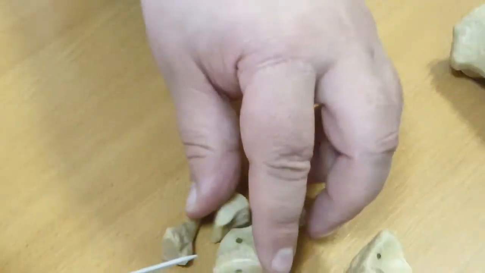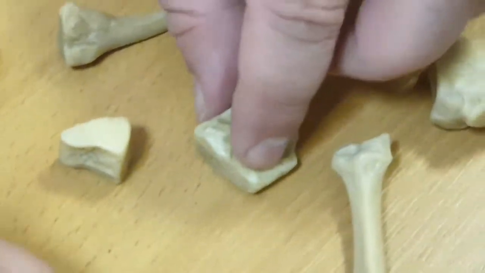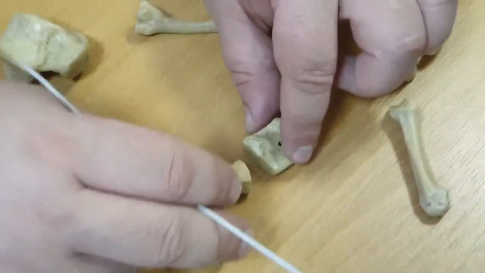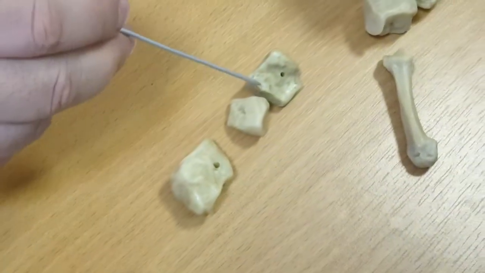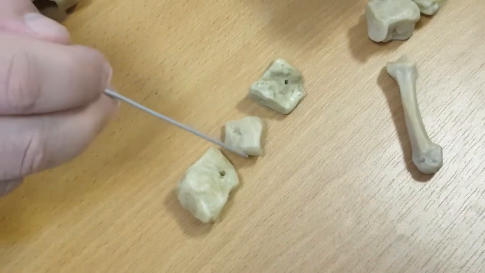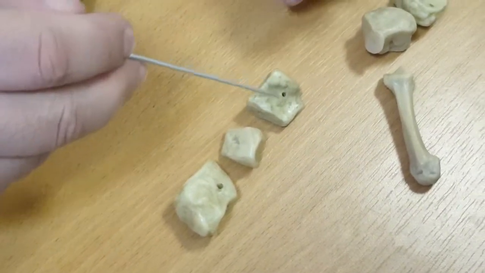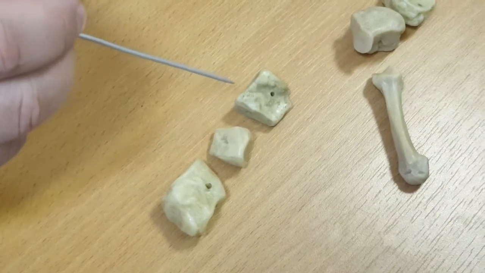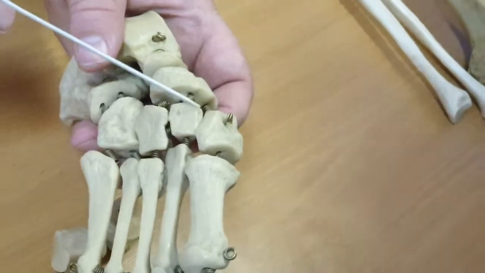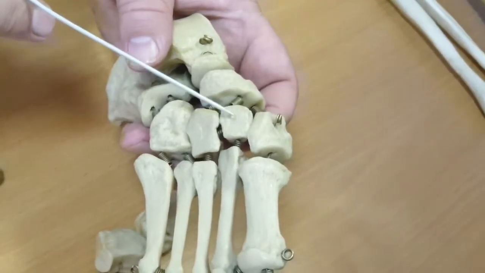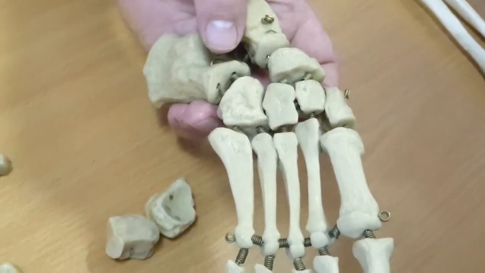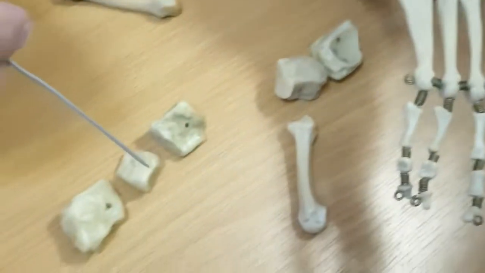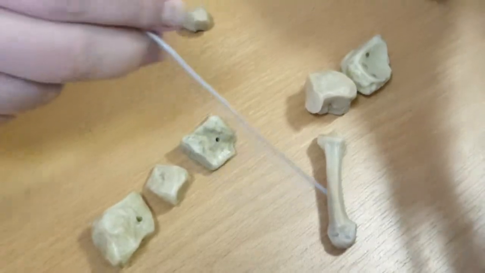And three cuneiform bones, os cuneiforme mediale, laterale, and intermedium. Largest bone, that is medial, smallest, that is os cuneiforme intermedium, and middle size, that is os cuneiforme laterale. Largest, os cuneiforme mediale, smallest, os cuneiforme intermedium, and that is os cuneiforme laterale.